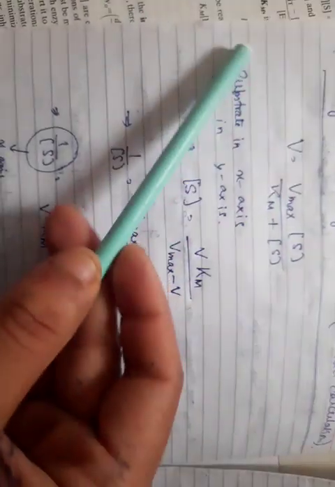And see out here, we can draw a straight line. When we get this sort of curve, we need a straight line to calculate things, right? Previously, we kept the substrate on the x-axis and the rate of the reaction on the y-axis. So I'm just trying to get the substrate out.